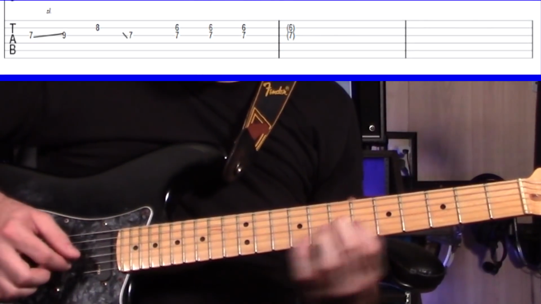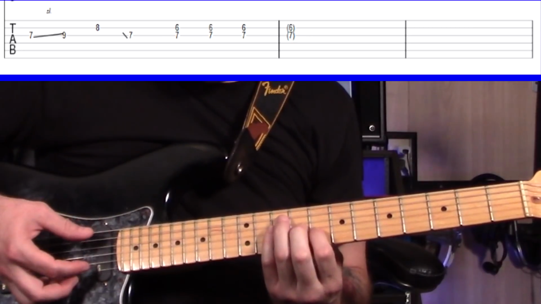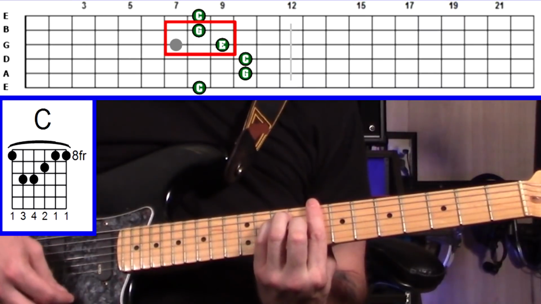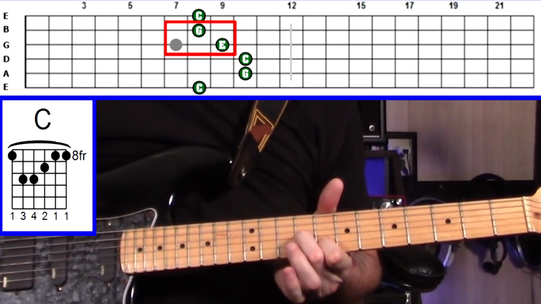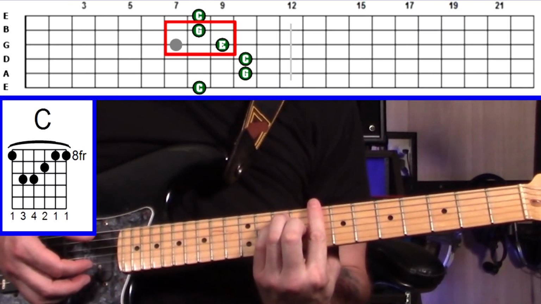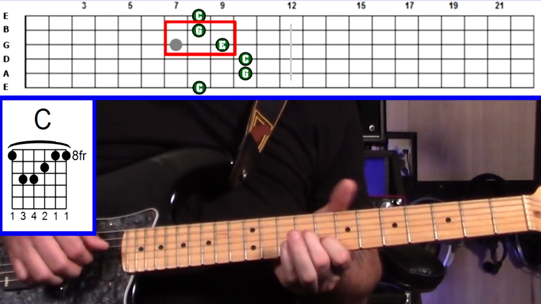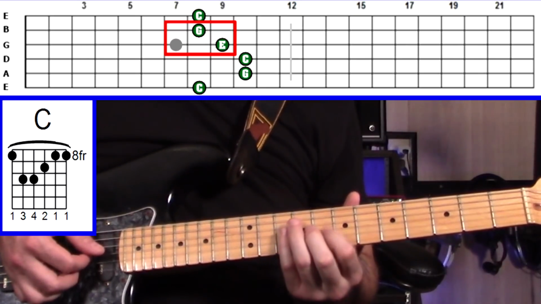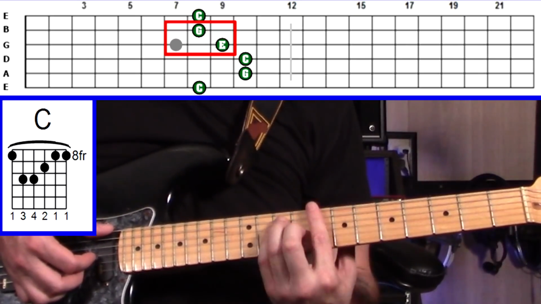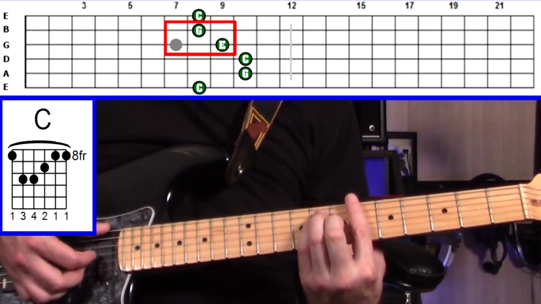Right here, it's coming from the C major chord, just notes of the C major chord, looking at the full chord shape, that's all it is. And then coming down to this B flat major chord, using the same shape, just shifted down 2 frets, it's a B flat major chord.